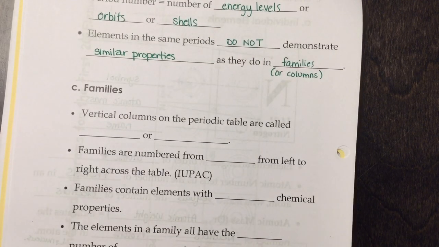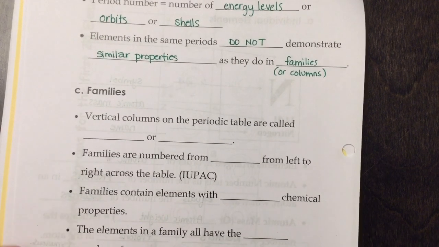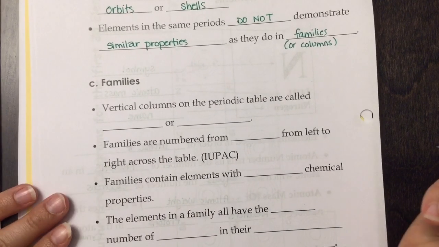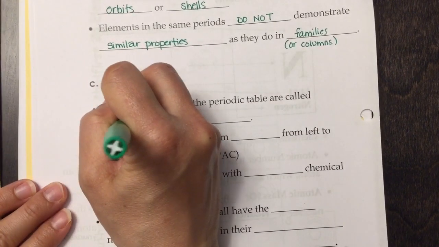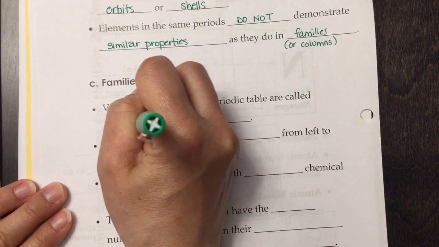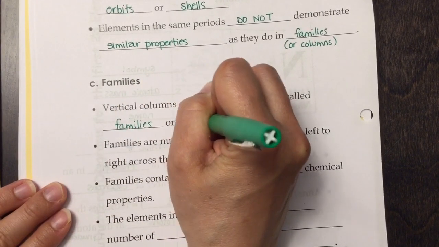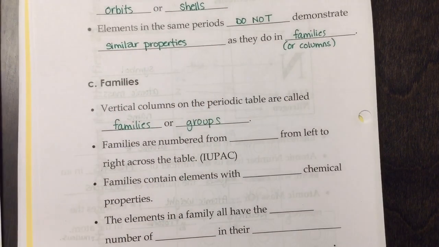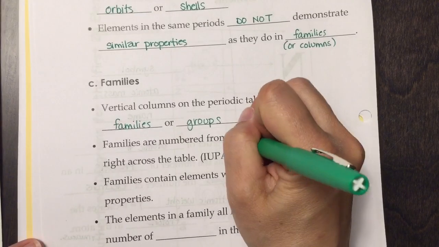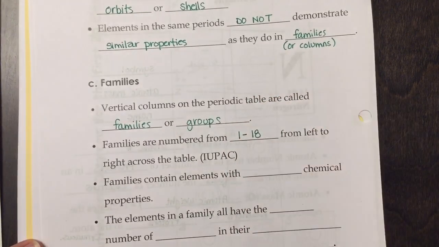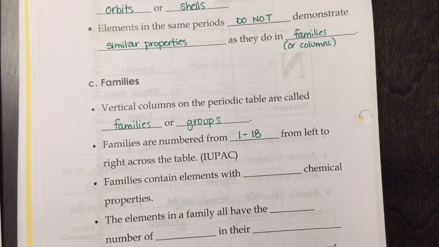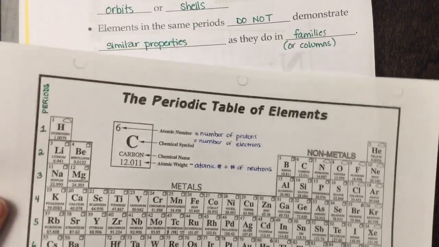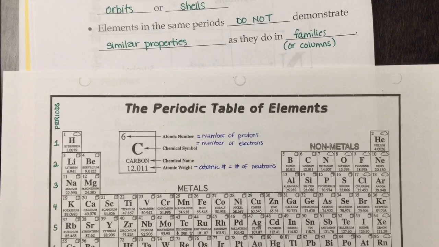Now, what about families? The vertical columns on the periodic table are called families or groups. Families are numbered from 1 to 18 across the top of the table. So let's do that on our periodic table. I'm going to change my color here.